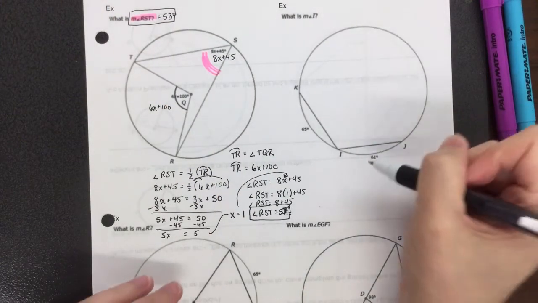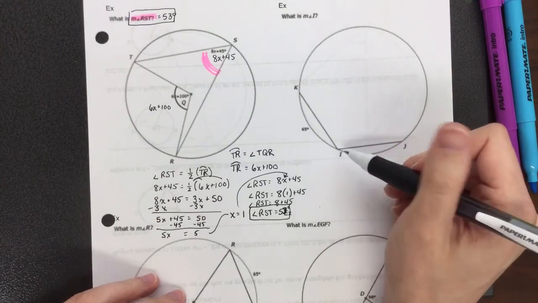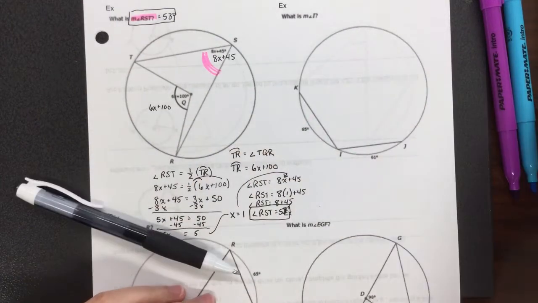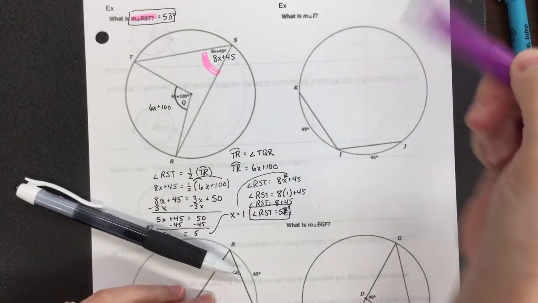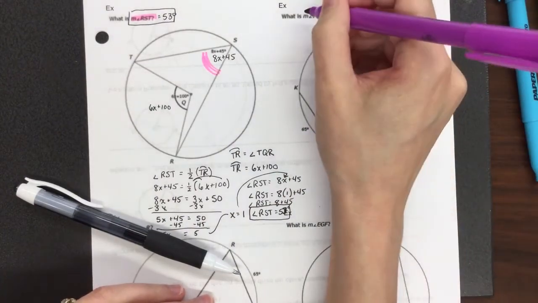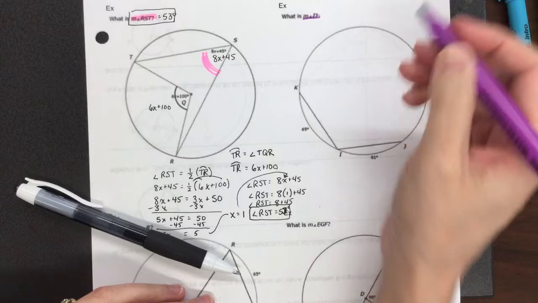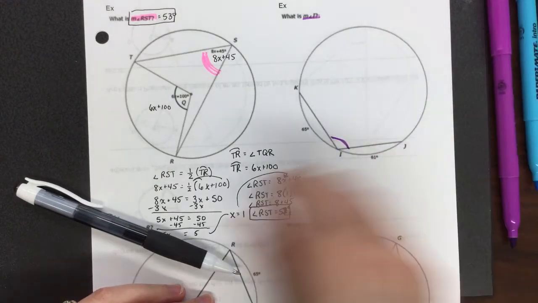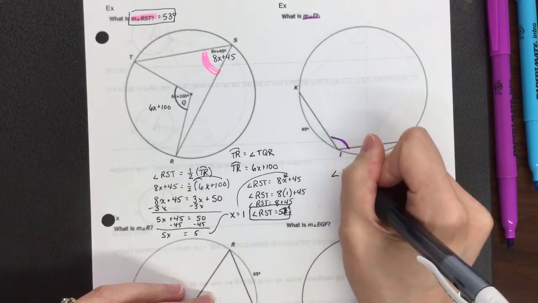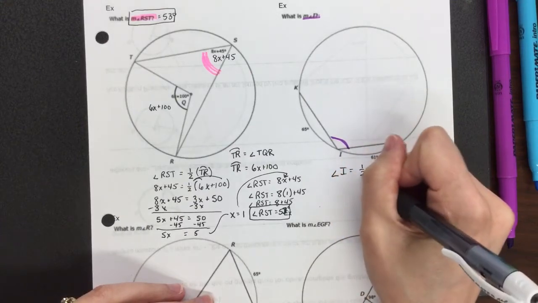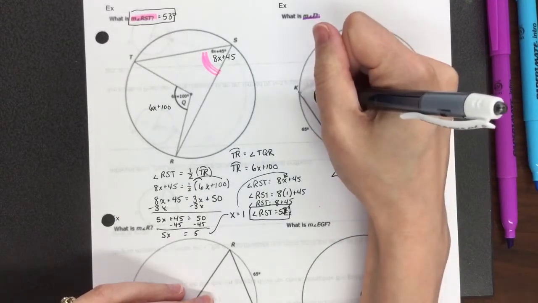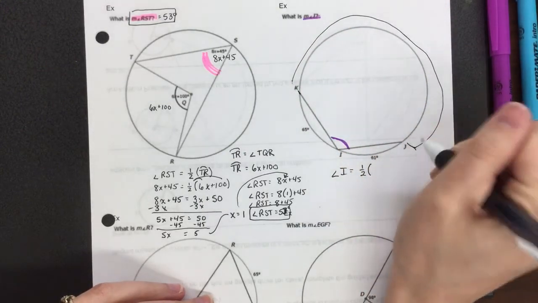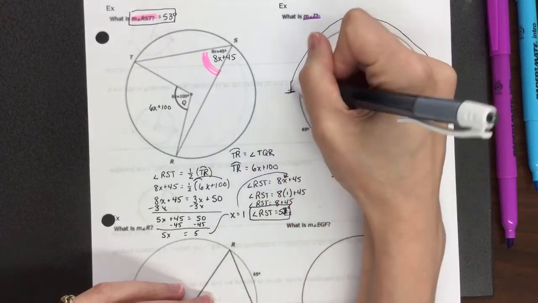And then they could give you pictures where you're working with arc lengths. If we're looking at arc lengths, the reason I know we need an arc length is that's what they give us information for, and it asks for angle I. Angle I is an inscribed angle, and using our inscribed angle theorem, angle I is equal to 1/2 of its intercepted arc. That goes from K all the way over to J.